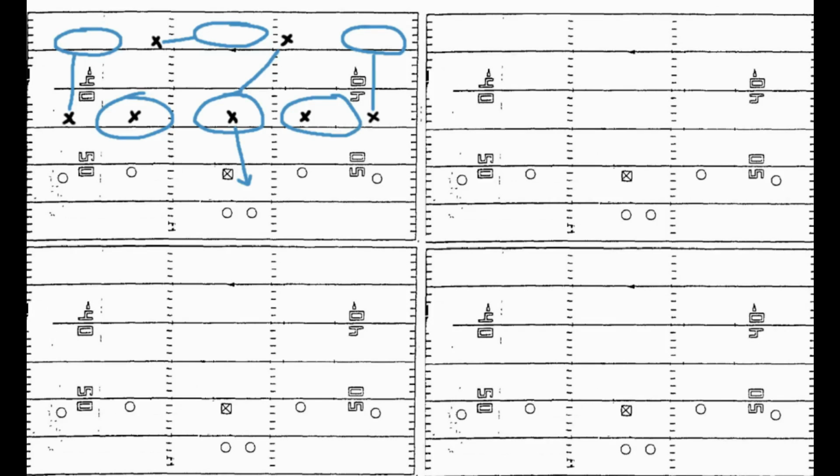And moving forward, we're going to talk about how defenses adjust. How do they cover these seam routes or these crossing routes? Or how does cover 2 cover smash? We're going to go over how these defenses adjust to their counters. And that's what we'll be talking about next.